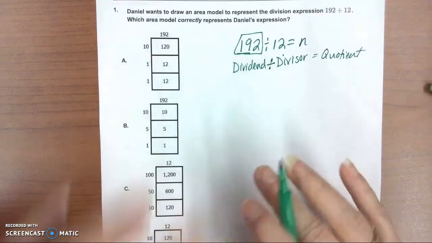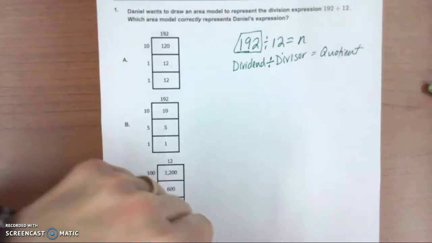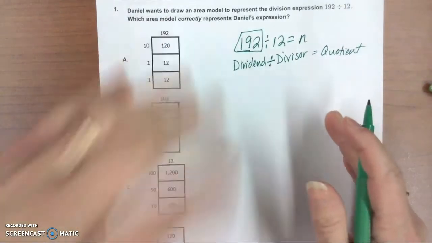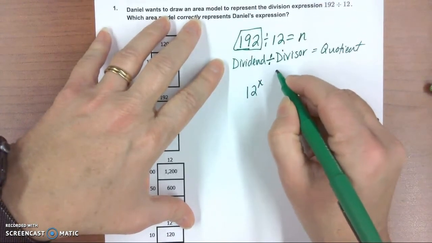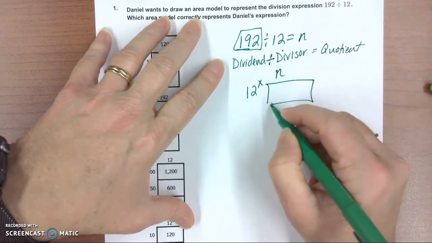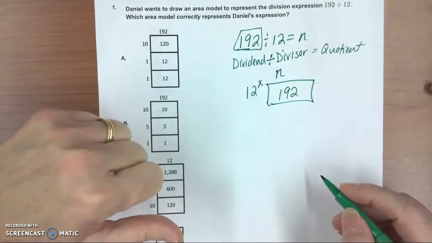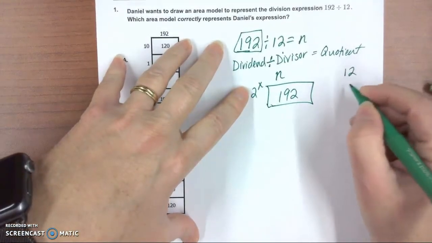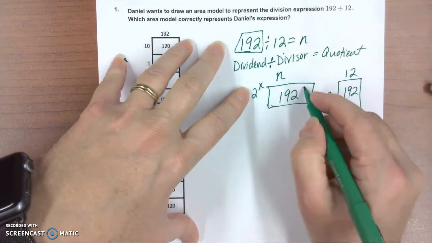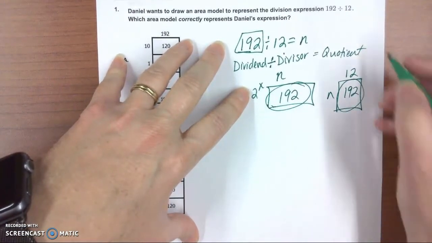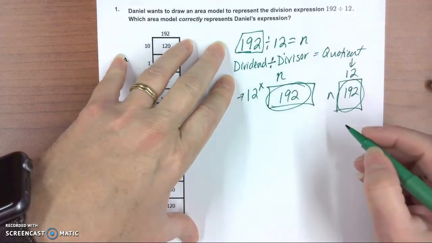And if we were working this backwards, boys and girls, because division and multiplication are inverse operations, we would say 12 times some number that we don't know gives us an area of 192. So 12 times some number is 192. I could change that and say 12 times some number over here is 192. So we're looking for an area of 192. Here's our divisor, and then this would be our quotient. Our N would be our quotient.